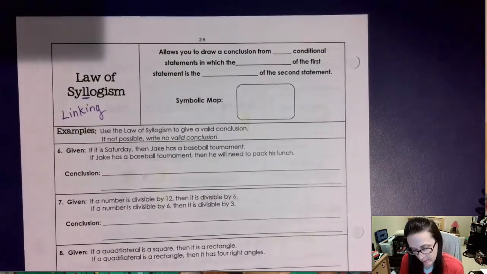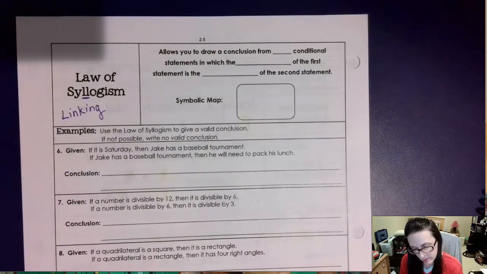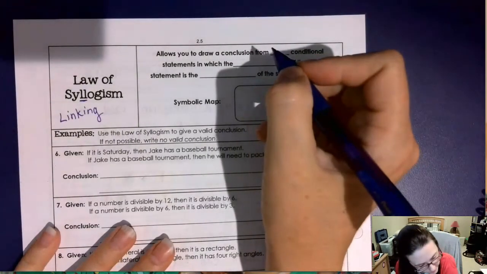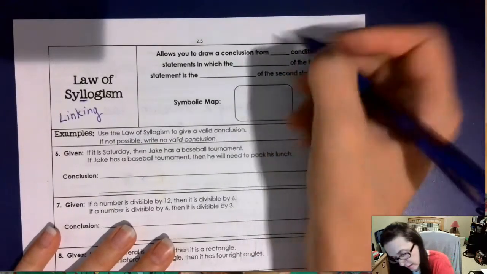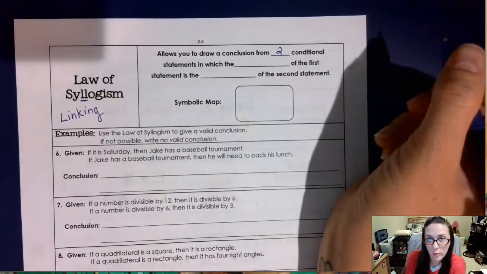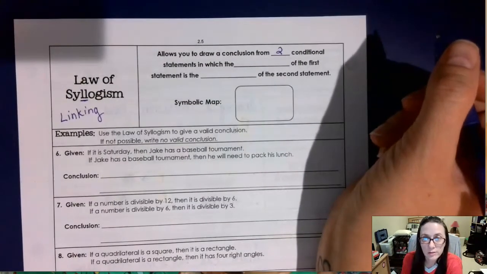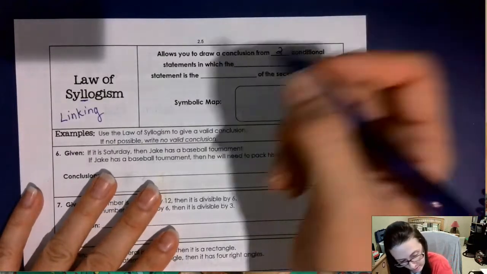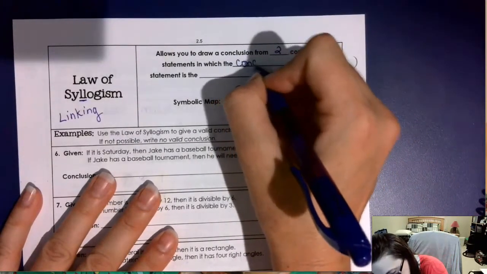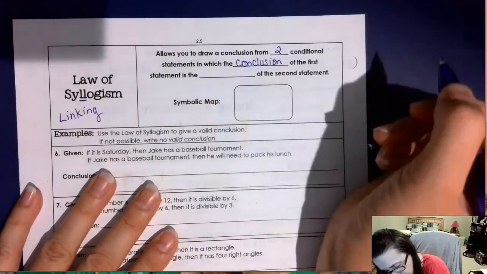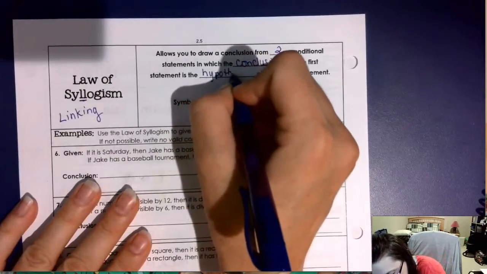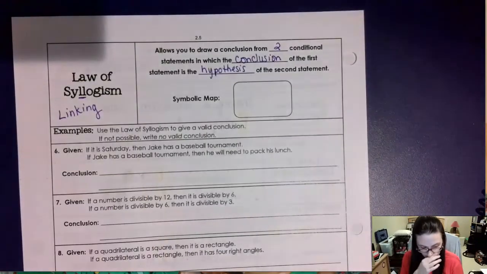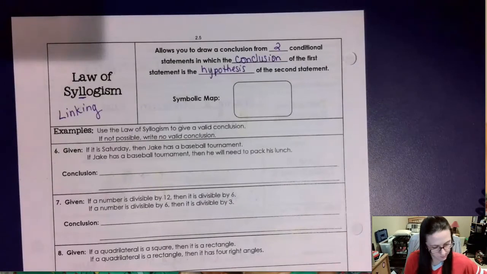So, the law of syllogism always allows you to draw a conclusion from two conditional statements, from two or more, actually. It allows you to draw a conclusion from two conditional statements in which the conclusion of the first statement is the hypothesis of the second statement. So I'm going to have three colors here. I'm going to use yellow, green, and orange this time.